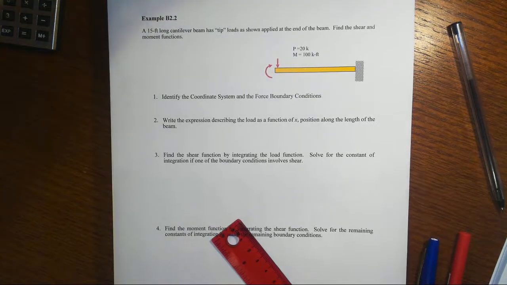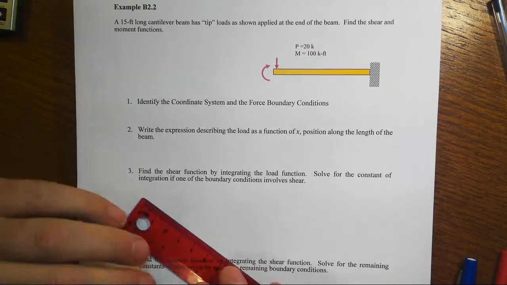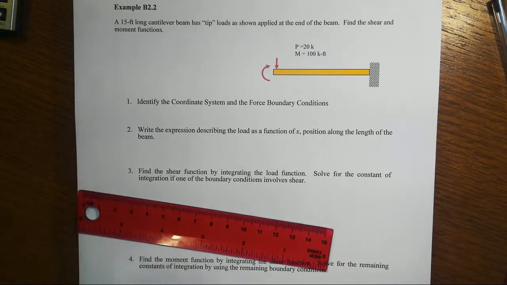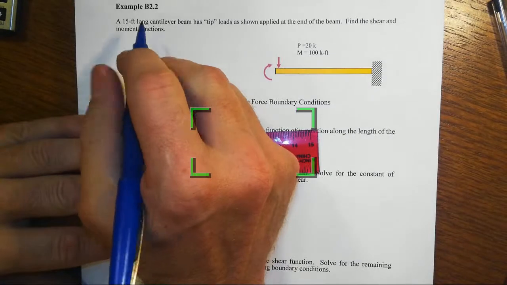Alright, we have a cantilever beam that we're going to take a look at with just a couple of loads on there that are imposed on the end. Right now, the overall thing here is we're going to find the shear and the moment functions so we can find maximum moments and all that kind of good stuff.